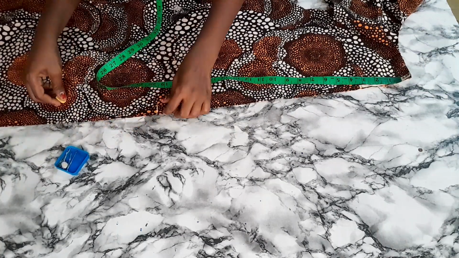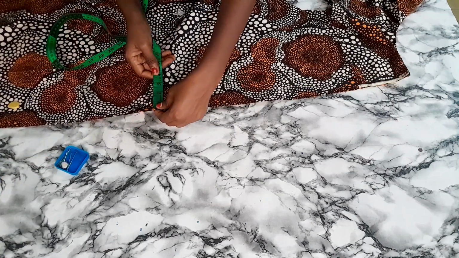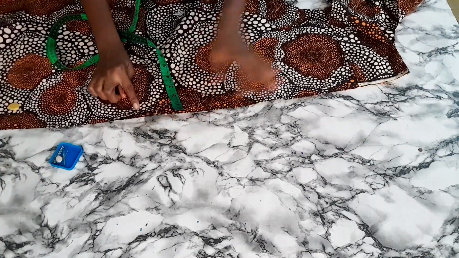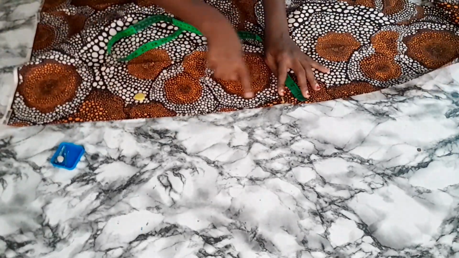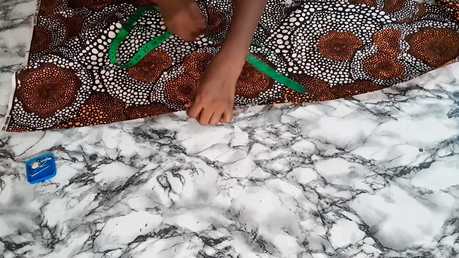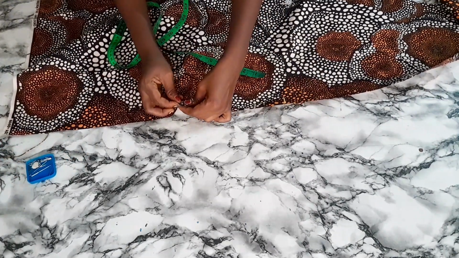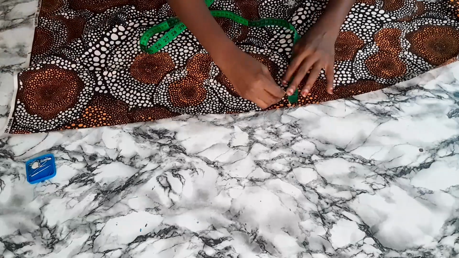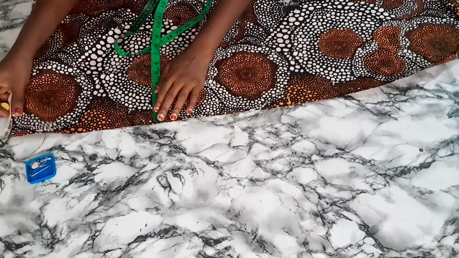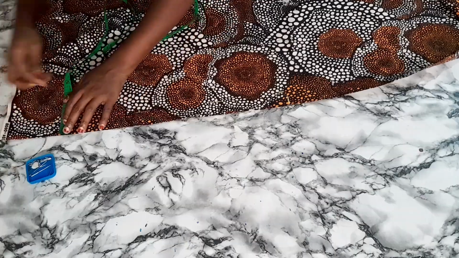This is where I want my zipper to stop. So I'm going to stop the zipper there, and from this point downward, I'm going to be stitching it down by 1¼ inch. So I'm going to make sure to mark that 1¼ inch all the way down. Then I'm going to roll it, and then I'll take it to my machine and stitch it down.